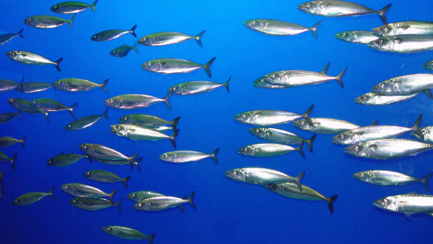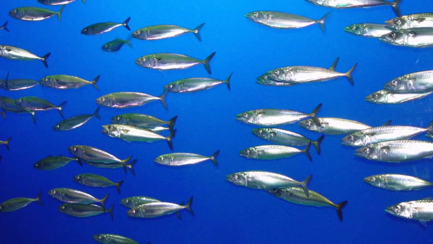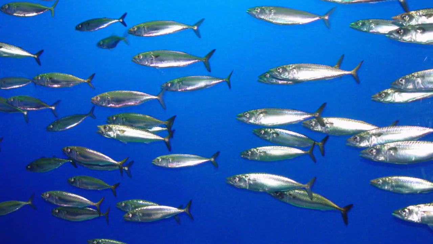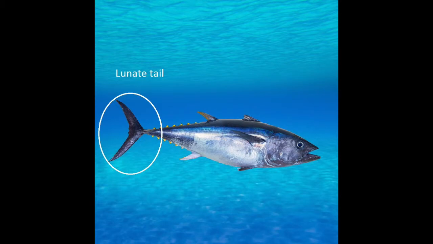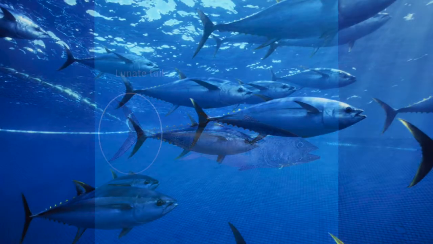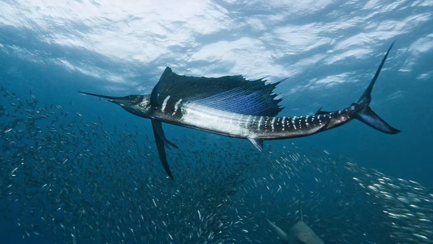In the open ocean, however, speed is of the essence. Most fish here have a fusiform or streamlined structure to allow them to cut through water more easily. Many also have a lunate tail and dense muscle mass for stamina assurance. Bluefin tuna and sailfish are among the fastest fish on Earth, thanks to their fusiform morphology.